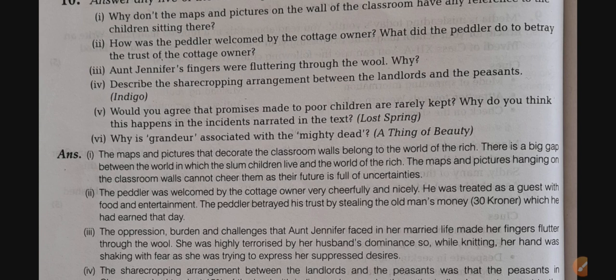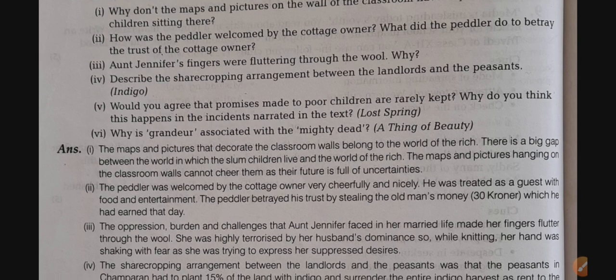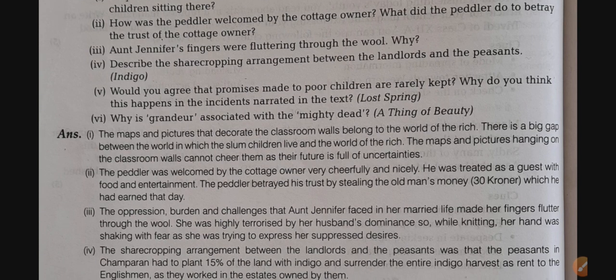Okay. Next is, Aunt Jennifer's fingers were fluttering through the wool. Why? So it was about Aunt Jennifer's Tigers. Fingers were fluttering through the wool. Alright, so her fingers were fluttering, it gives an image as if the fingers were afraid. And why were the fingers afraid? So the question is why?